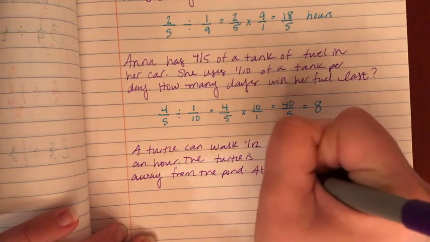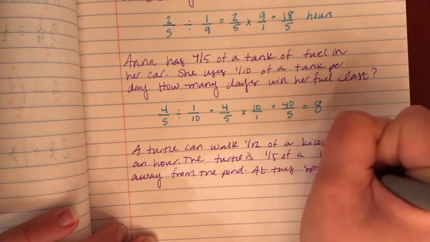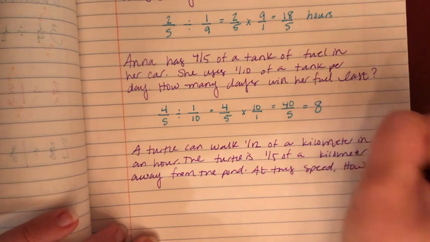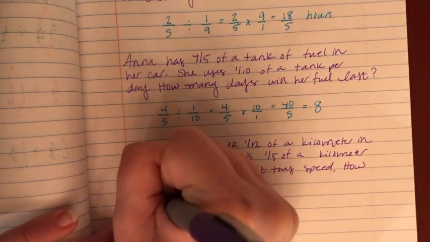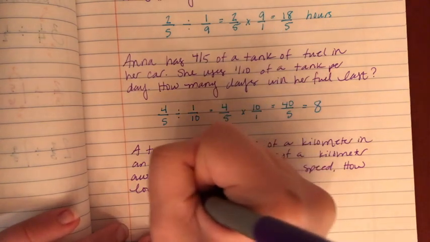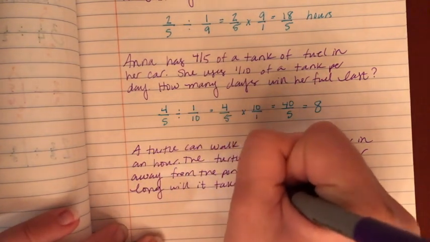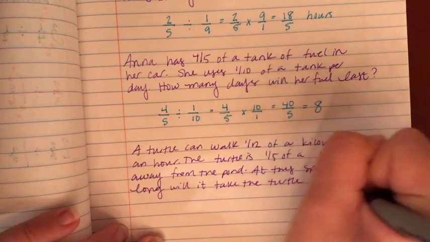At this rate, or at this speed, how long will it take the turtle to reach the pond?